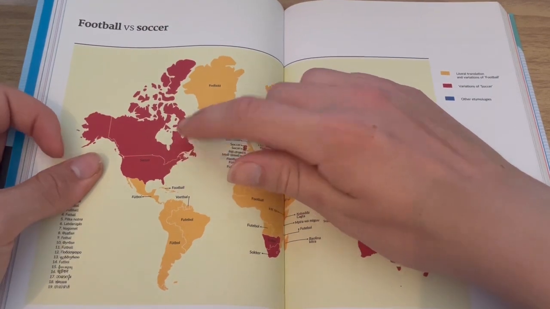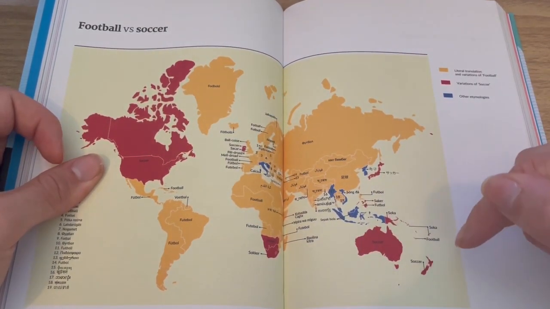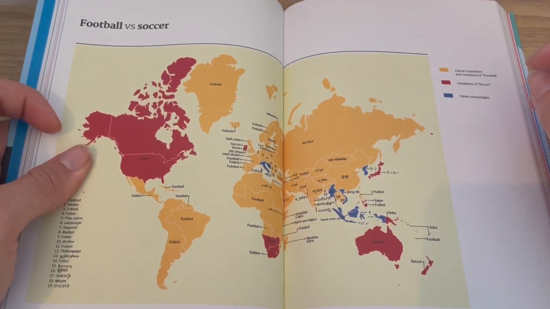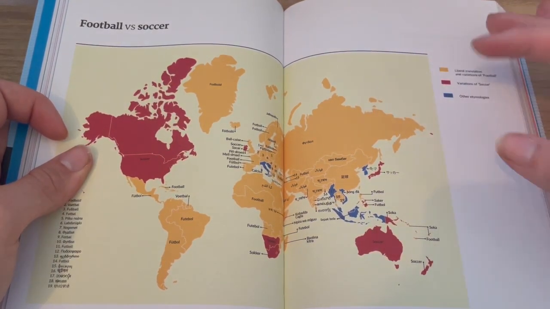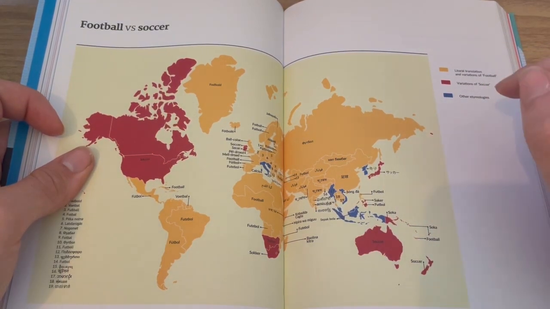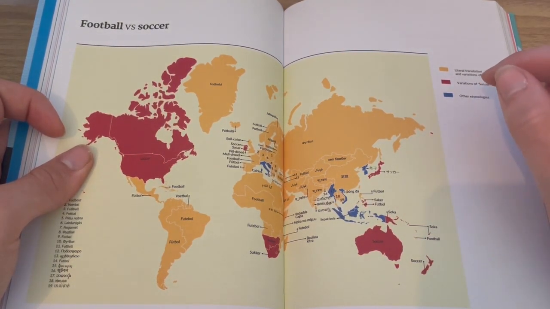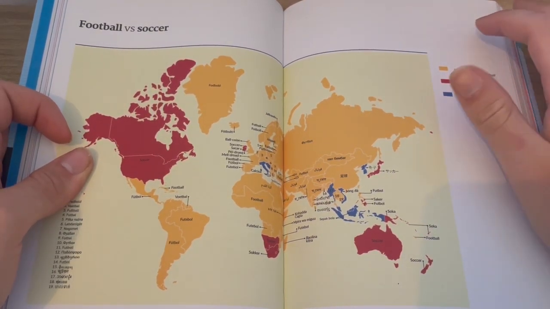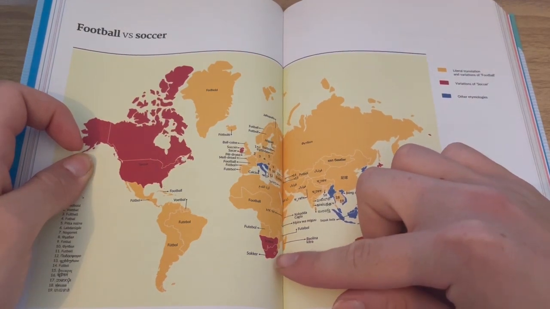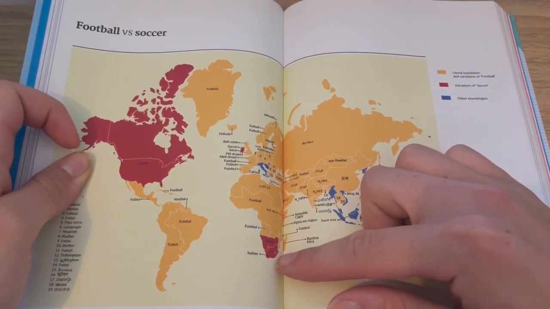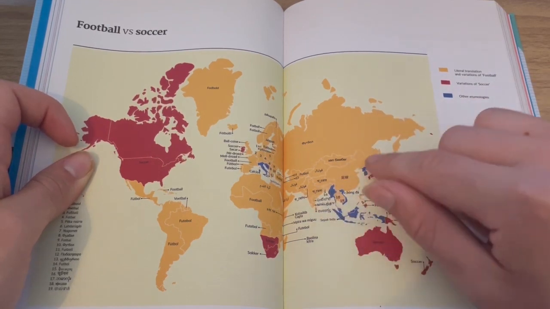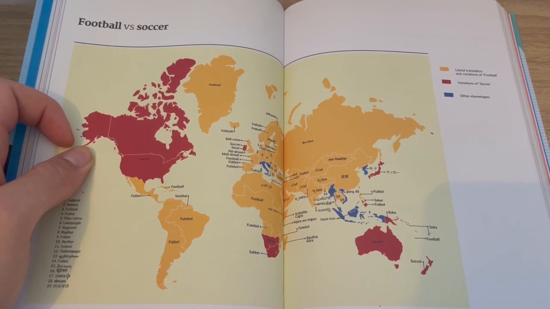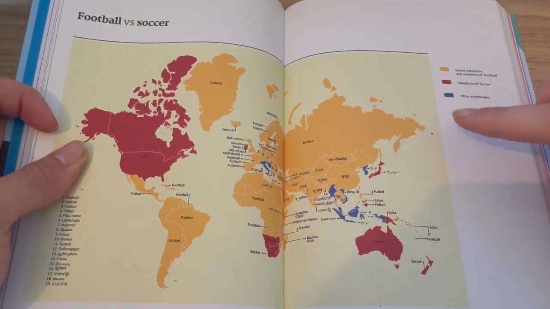Obviously the US, Canada, Australia call it soccer. I do know that because Australia's national team are known as the Socceroos, so I knew that. New Zealand, and they call it soccer in South Africa. But yeah, I'd say a majority of the world knows it as soccer. And then we have the ones in blue know it as something else.